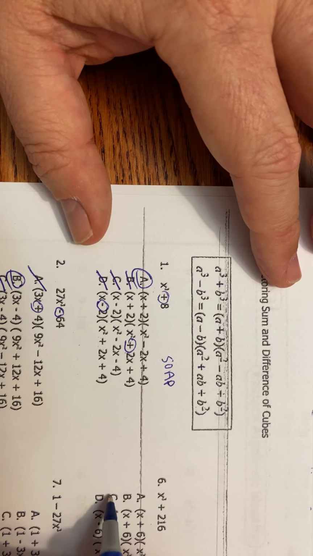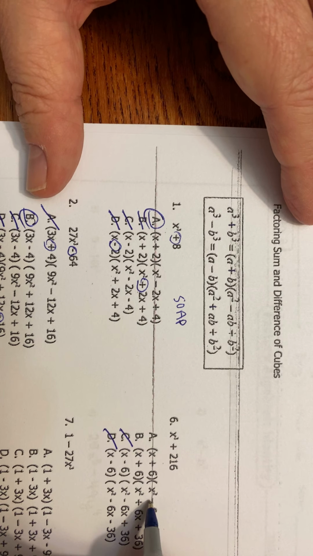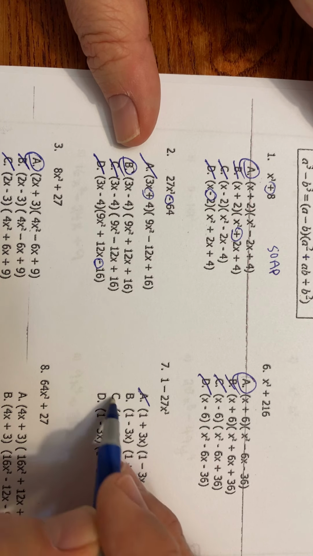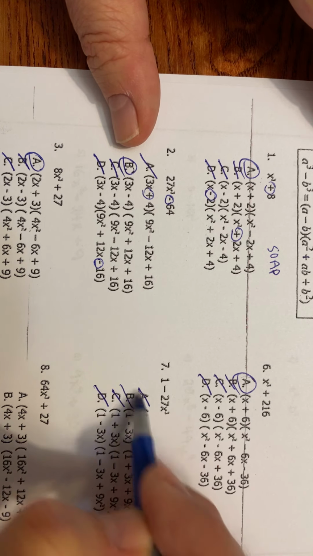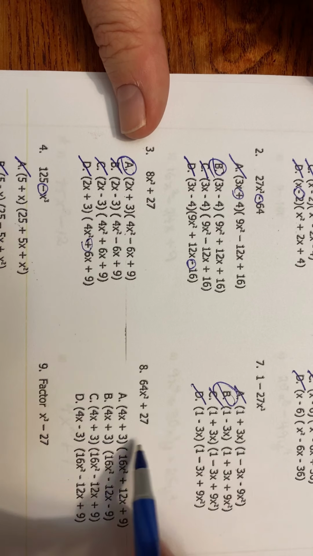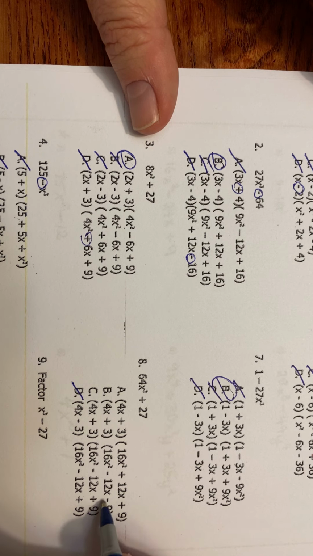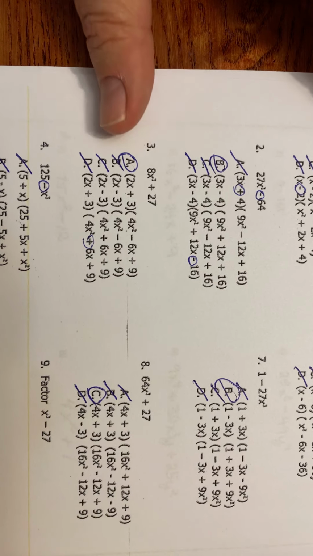Here has to be a minus. Those two are out. The signs have to be opposite. This one's out. Okay, it has to start with a minus. This one's out. This one's out. The signs have to be opposite. These aren't opposite. That one's out. This has to start with a plus. Out. Has to always be positive here at the end, out. Has to be opposite here, same, opposite, always positive, out.